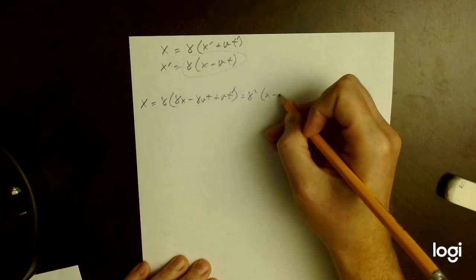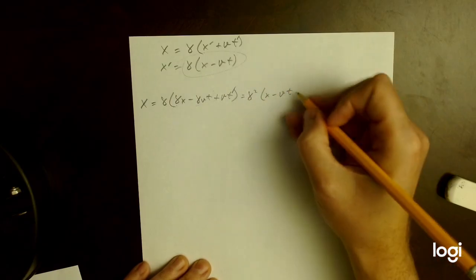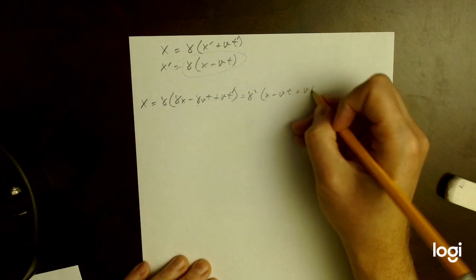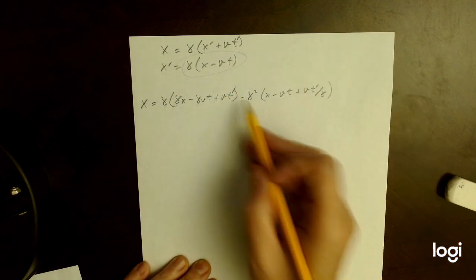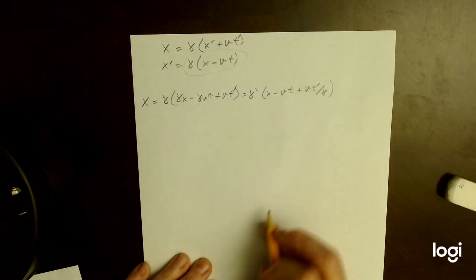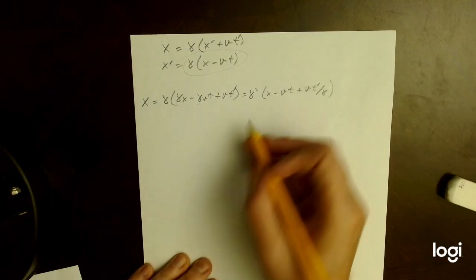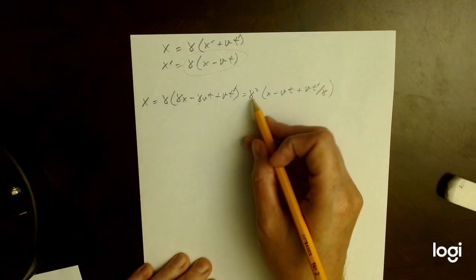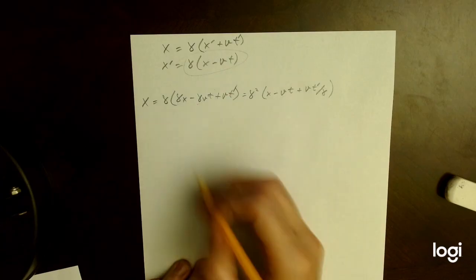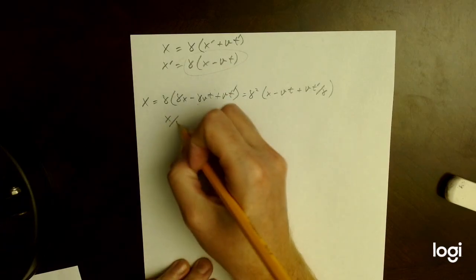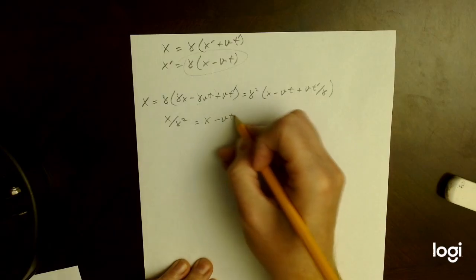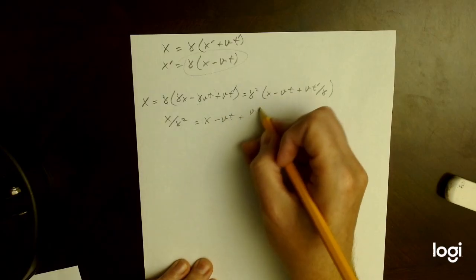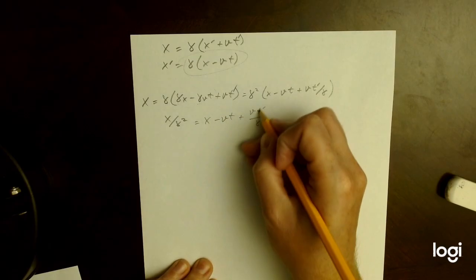This will be (x minus vt), and then plus vt prime over gamma, because there wasn't a gamma on this term and I took a gamma out of it. Okay, so now I'm going to divide this gamma squared to the other side. So we get x over gamma squared is equal to x minus vt plus vt prime over gamma.